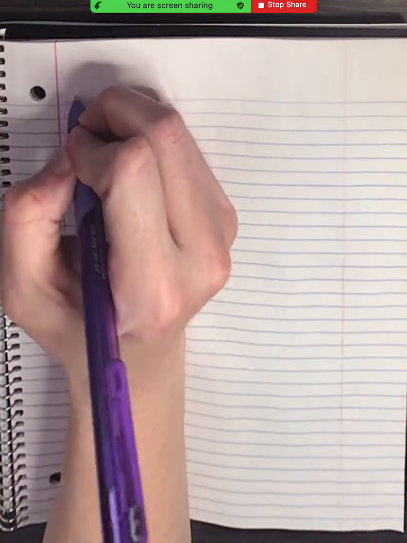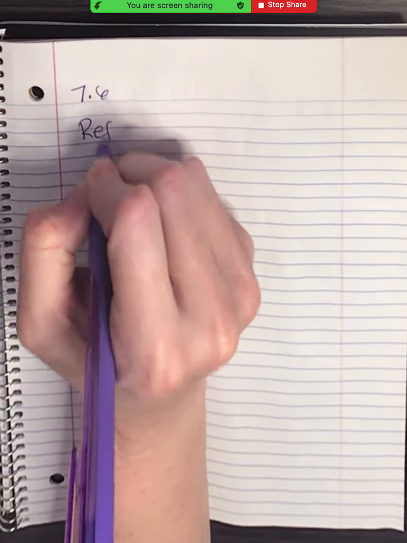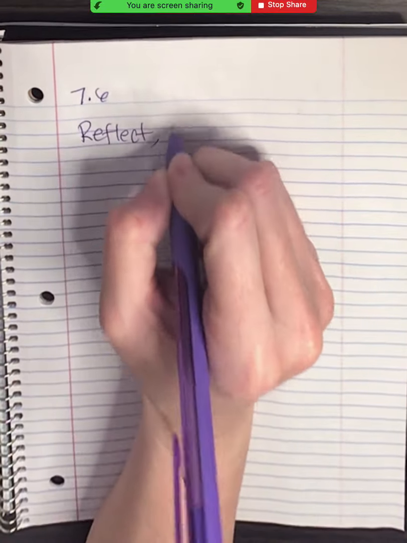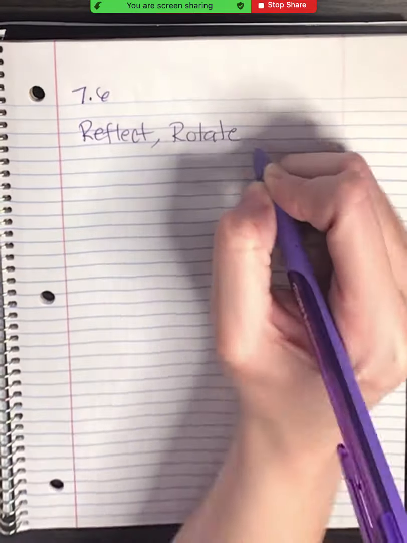Okay, so geometry lesson 7.6. This is finishing chapter 7, which is your rigid transformations. Okay, remember there is a reflection, a rotation, and a translation.